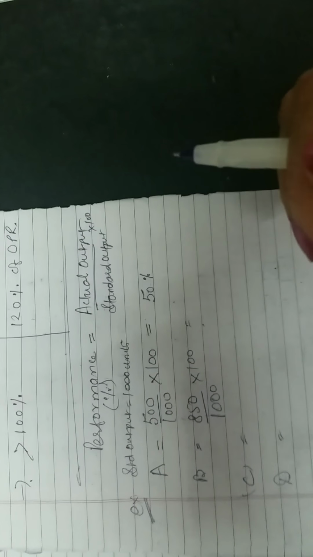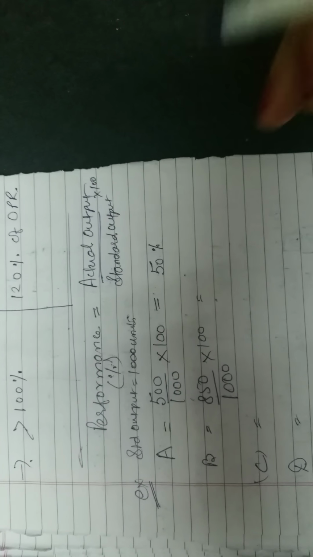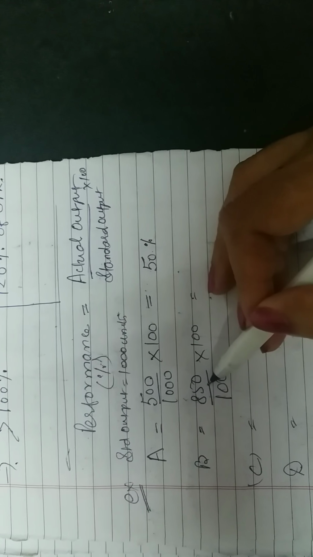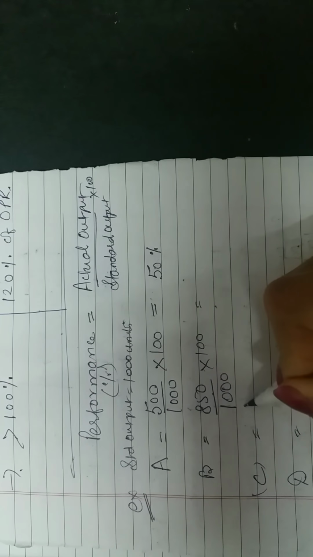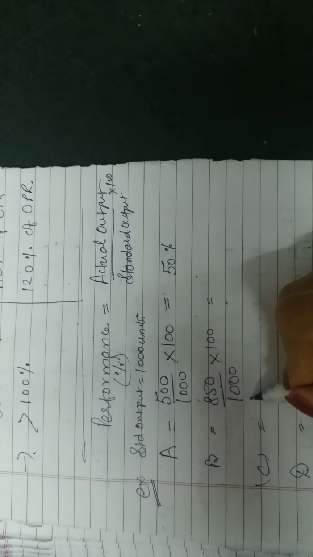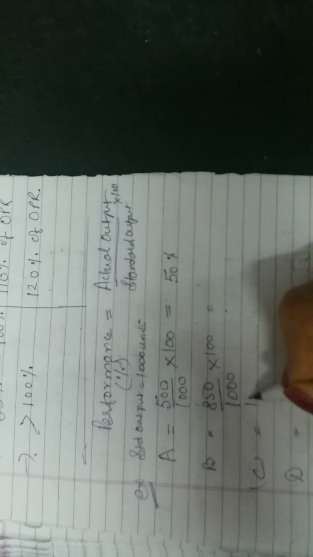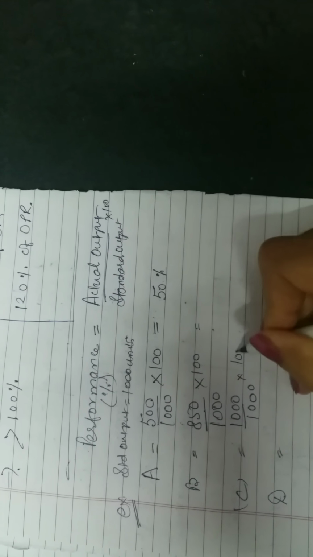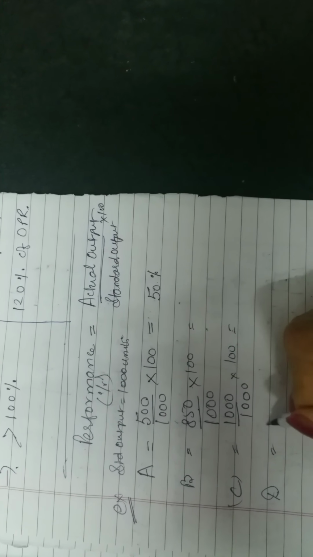So A has made 500 units, B made 850 units, C made 1000 units, and D made 1100 units.